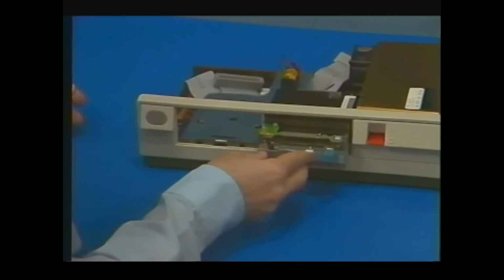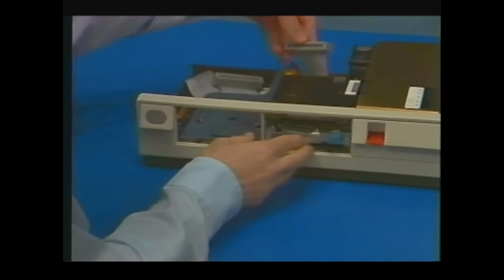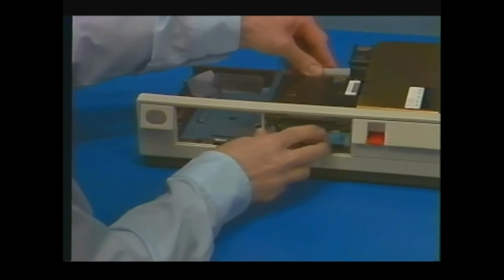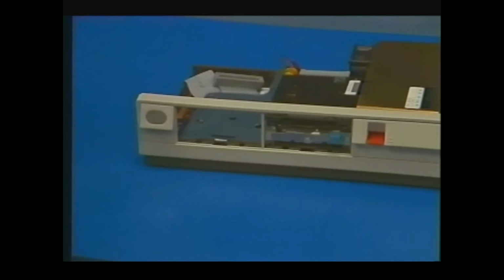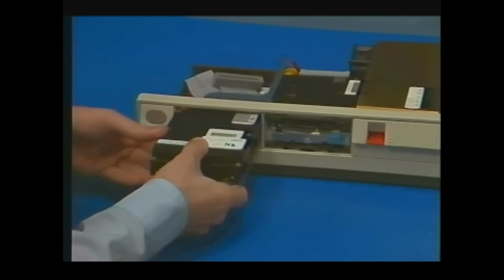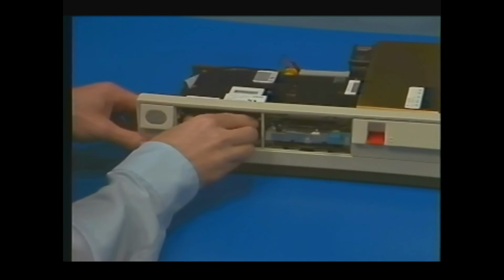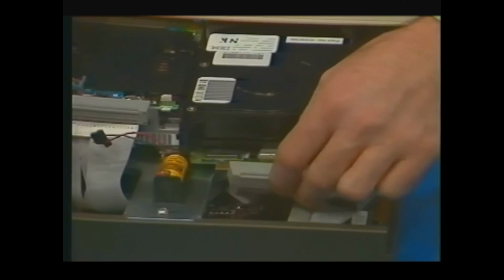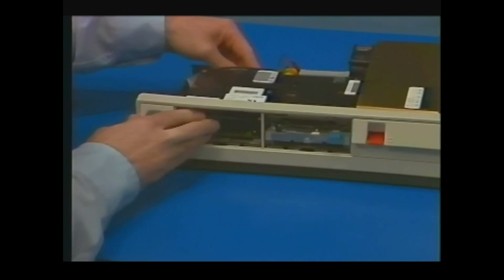slot until the latch snaps into place. Then connect the diskette drive cable. Install the fixed disk in the left diskette drive slot as shown, and then connect the cable. Connect the battery cable.